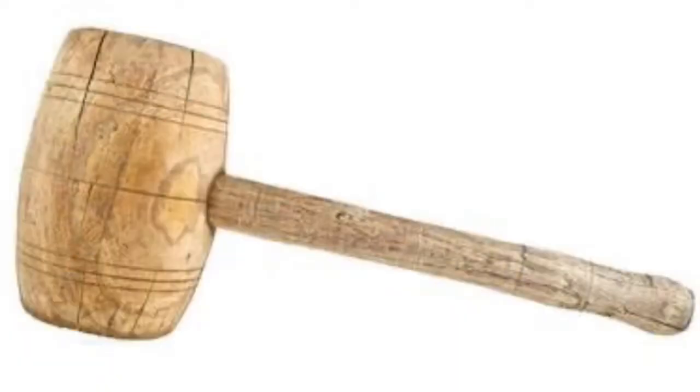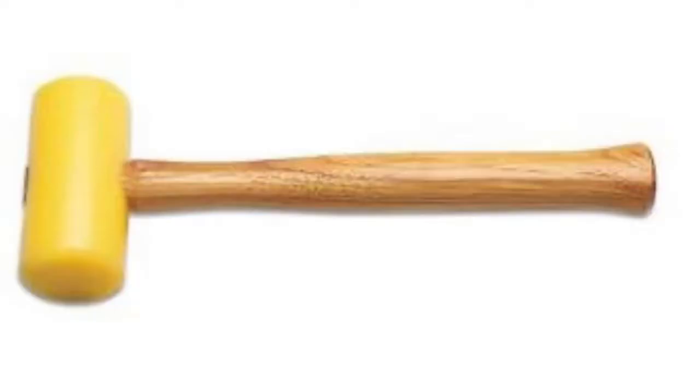Next, we have the mallet. A mallet is a kind of hammer often made of rubber or sometimes wood and plastic. This is smaller than a maul or beetle and usually has a relatively large head. There are three kinds of mallet. We have the wooden mallet, the plastic mallet, and the rubber mallet.